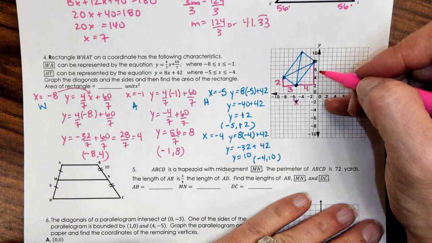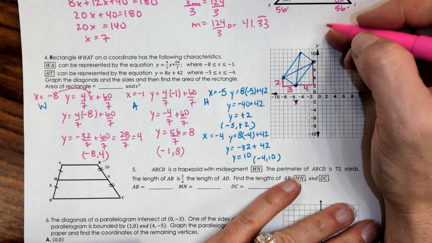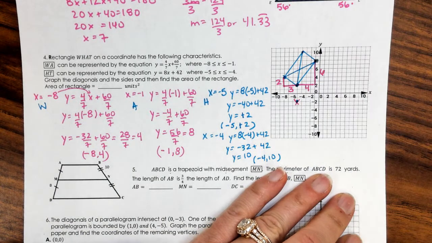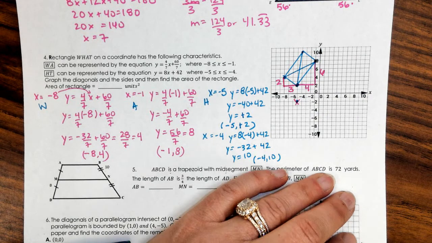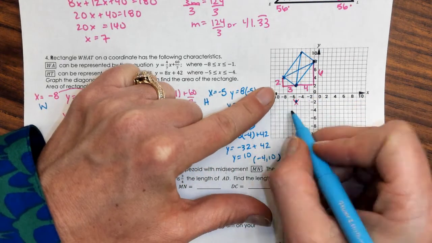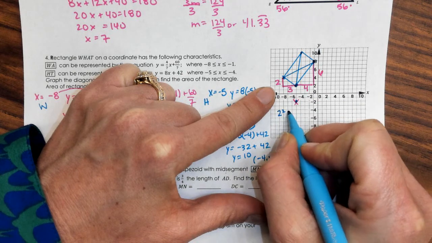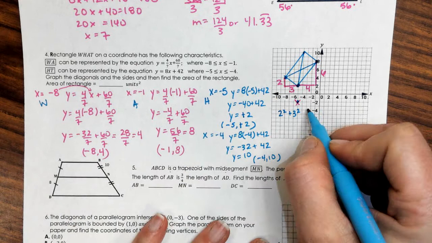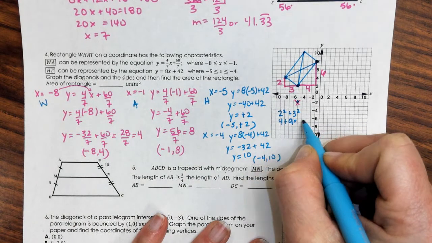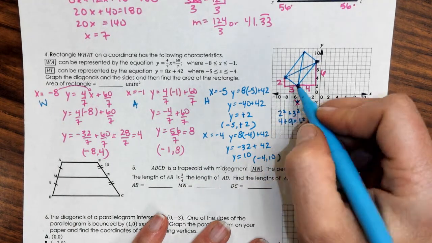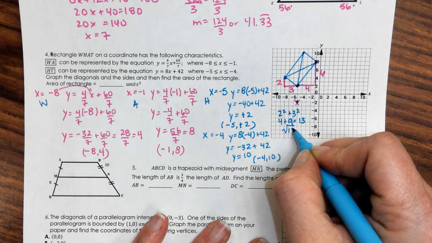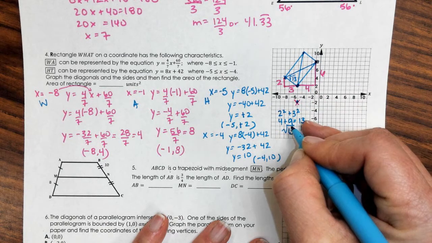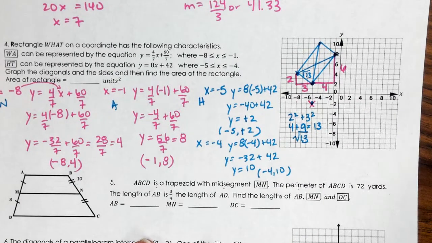So if I'm going from 2 to 8, 2 to 8 would be 6. Okay? So I can find my lengths like this. The length of this is going to be 2 squared plus 3 squared, so 4 plus 9 equals 13. So the length of this is the square root of 13. This is square root of 13, nice and small, make it a little bigger.